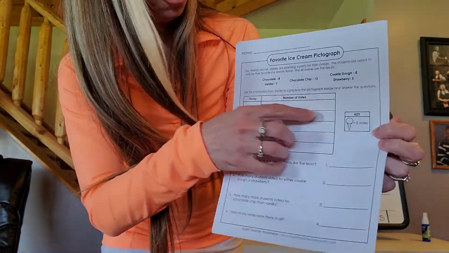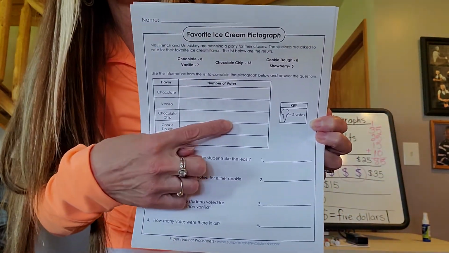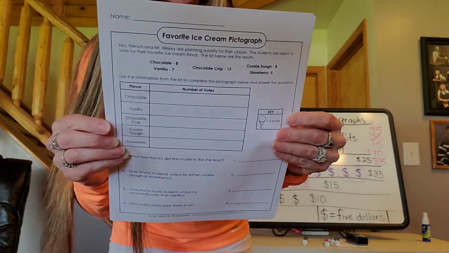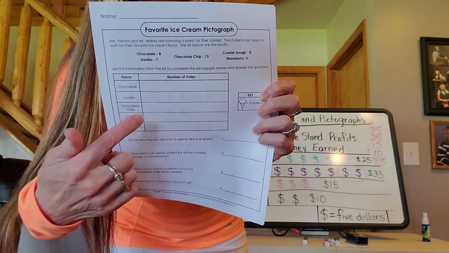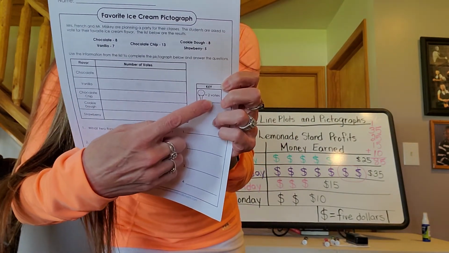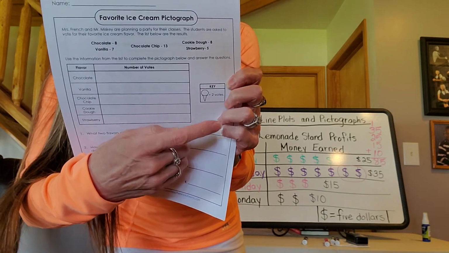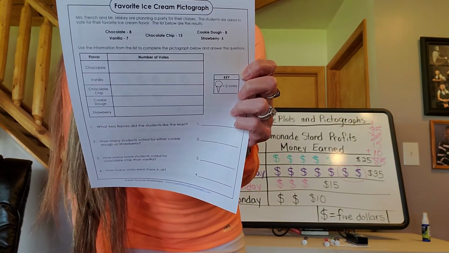And over to the side is the key. And you have to actually create the pictograph by following the directions and creating what it says up at the top. So you're going to make the pictures and then you're going to answer the questions below. But make sure you're paying attention to the key to know how many every picture is supposed to represent.